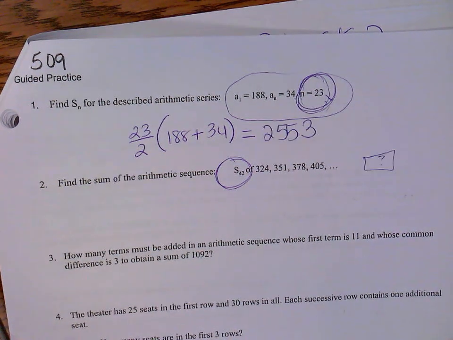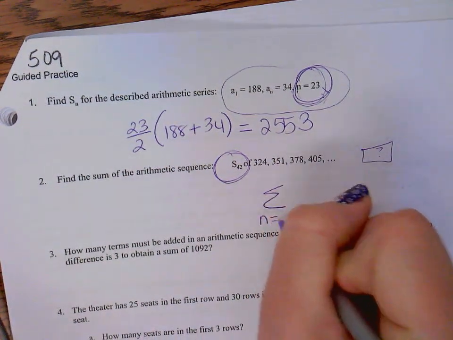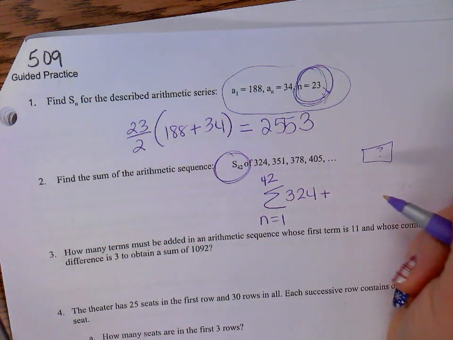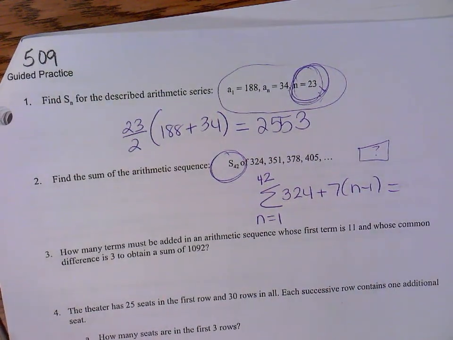I'm going to put up the answer to number 2. Did you get that one yet? I'm doing the sum of 1 to 42 of 324, and it's going up by 7, right? 7 times n minus 1. So I would use the sigma notation on number 2 because they didn't give you the last term. If not, you'd have to generate the last term, A sub 42, first. Sum of 1 up to 42 of 324 plus 7 times n minus 1. 19,635. Did you get that?